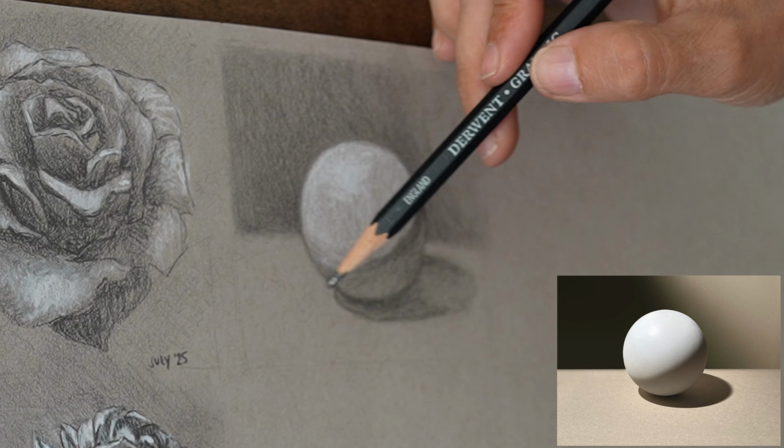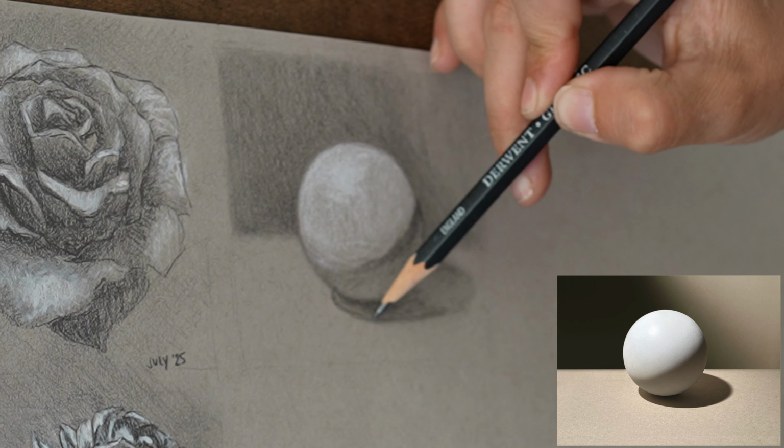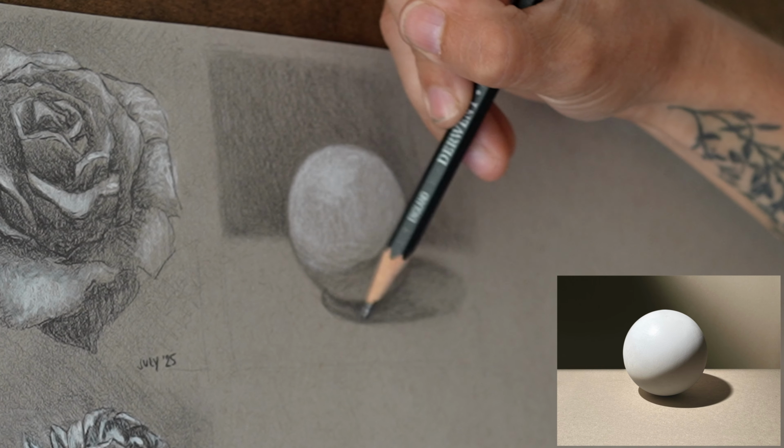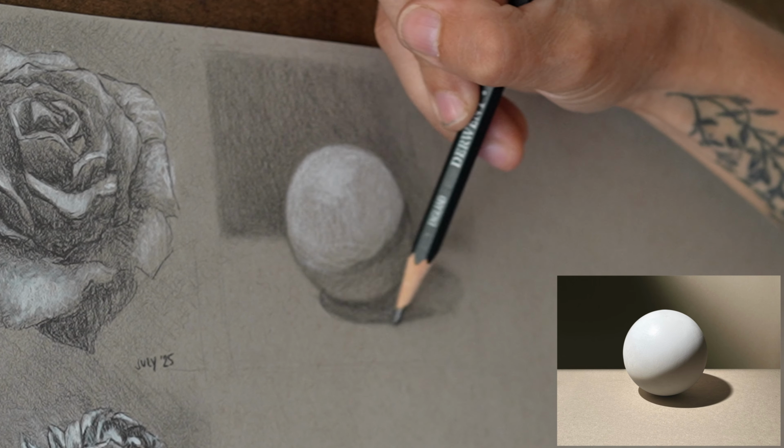I'm just going to do a little bit of a blur check, so I'm squinting my eyes. You know what, let's just go a little bit darker here.